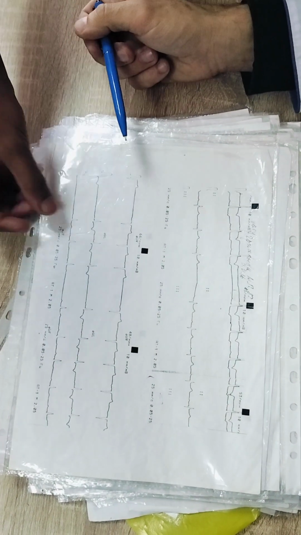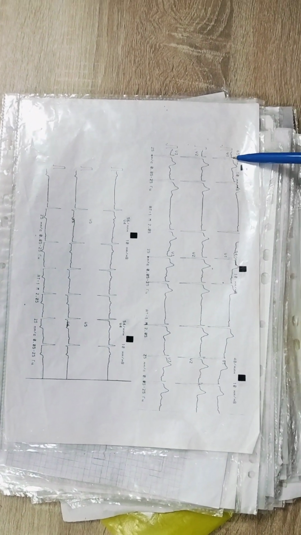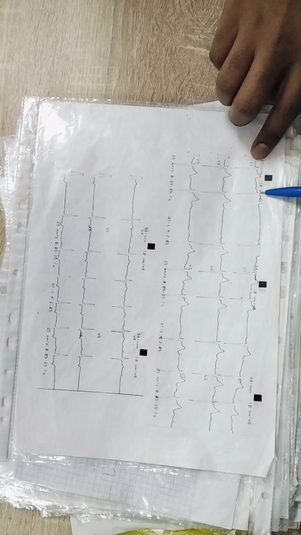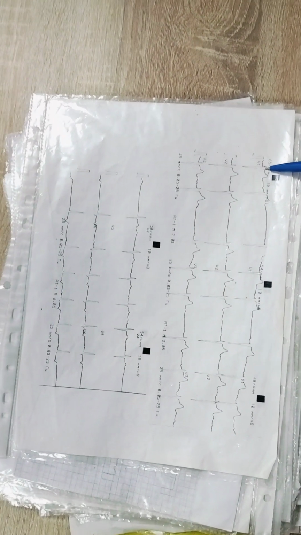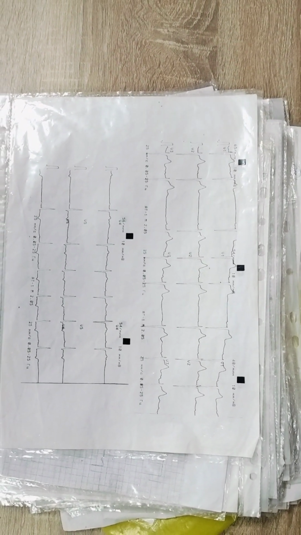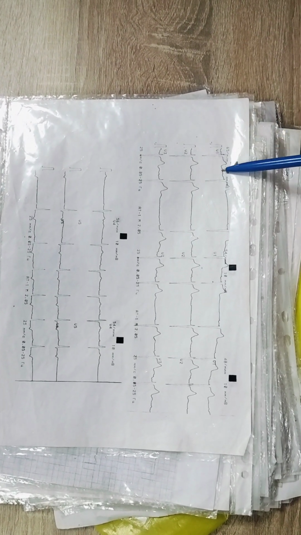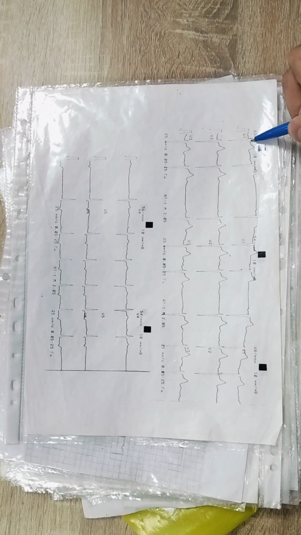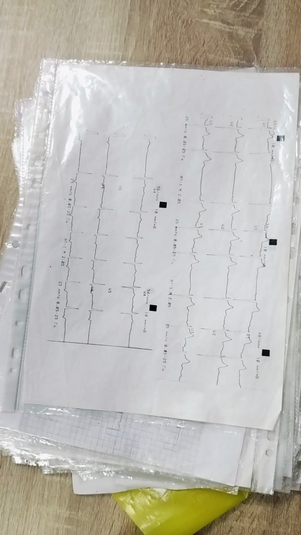Here is chest leads. Small R wave, very big. It's R. R is positive wave. Small R wave, big Q. S wave is S. Q wave is before R. If wave is after R wave, it is S wave. So very big S wave. And ST segment is elevated. T is bigger than R wave. So T is big one.